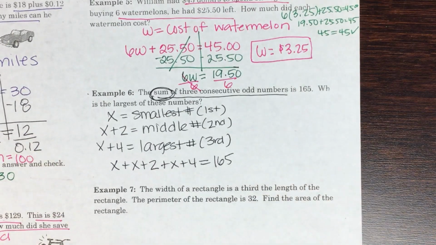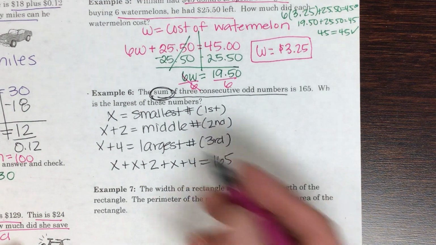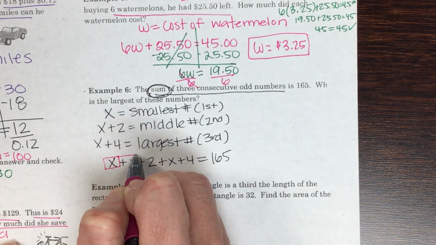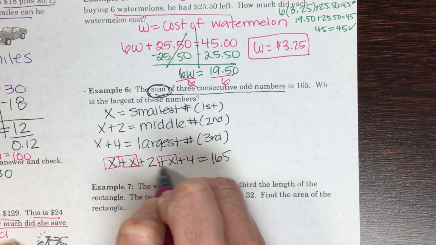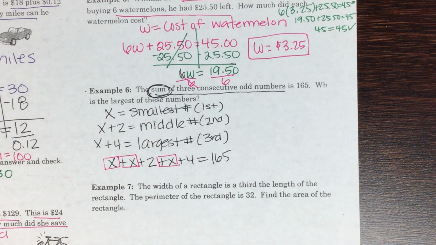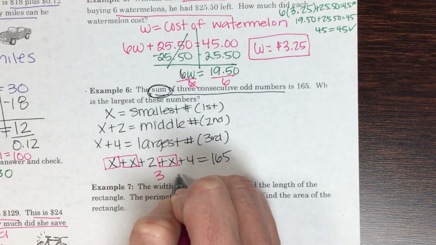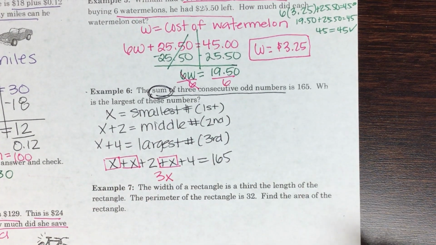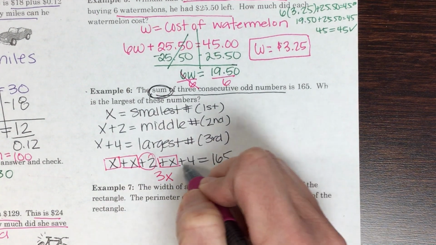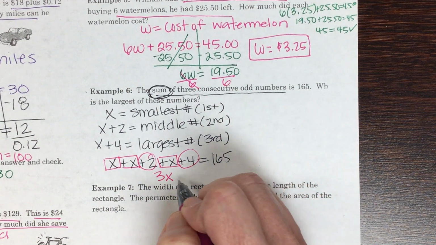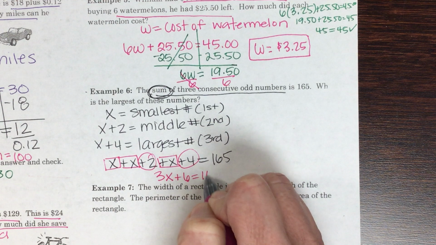Before we do anything with solving this equation, we have to do what with all those x's? Add them together. No distributive property, we'll just add them together. So how many x's do I have? 3. 3x plus 6 equals 165.